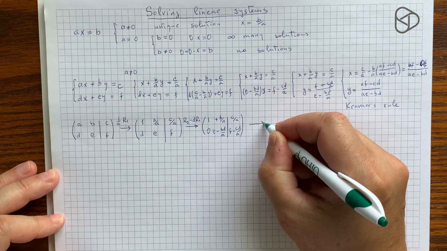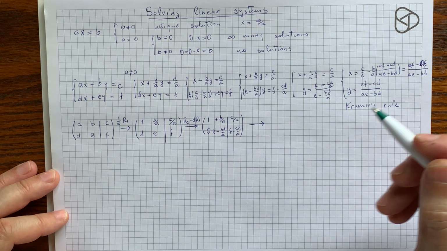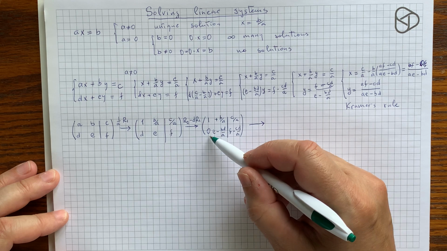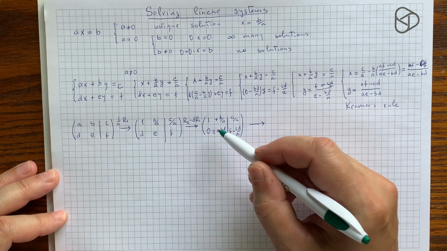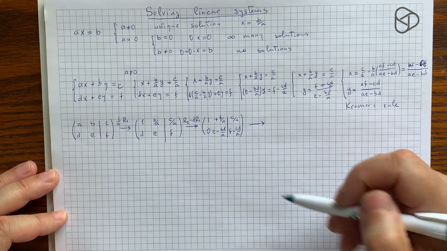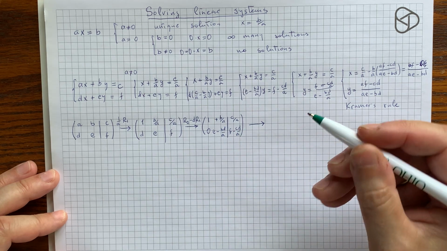And proceeding with transforming the matrix, now I can scale the second row by this number down and make the coefficient here 1.